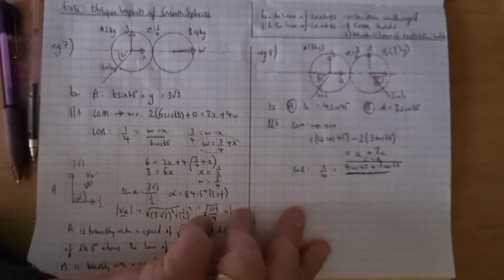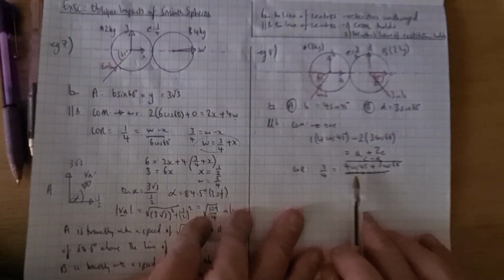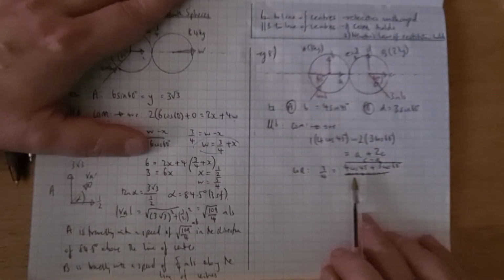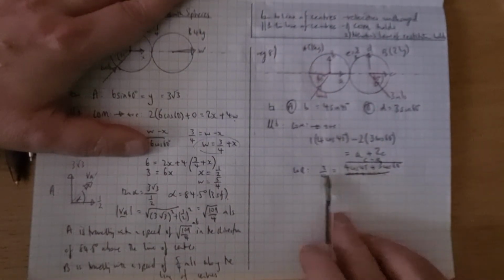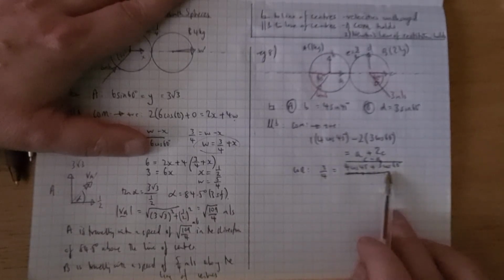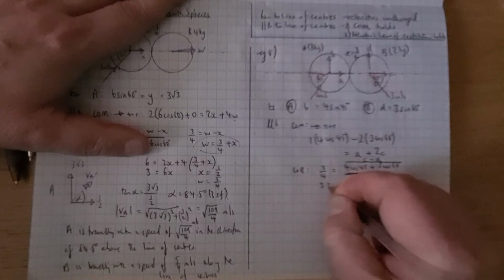Apologies for that. So if I do 3/4 times all of that, we are going to get 0.75 times what we have on the denominator there, which is going to be 3.246.